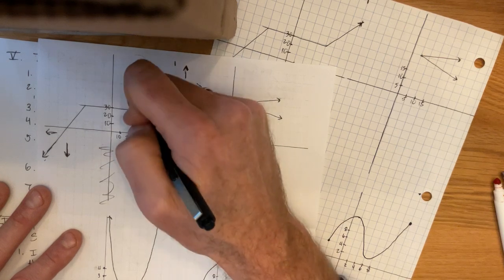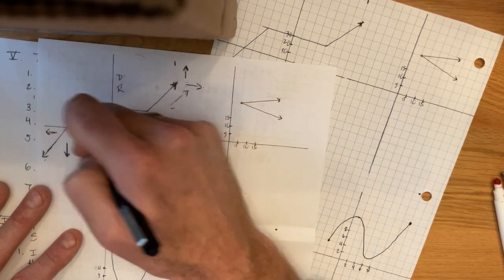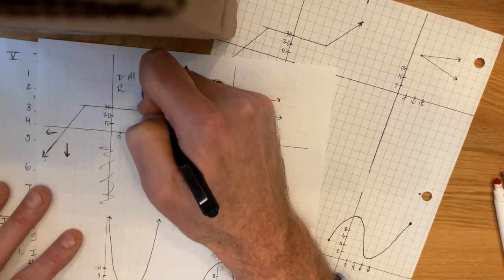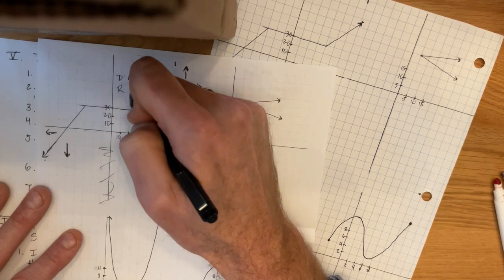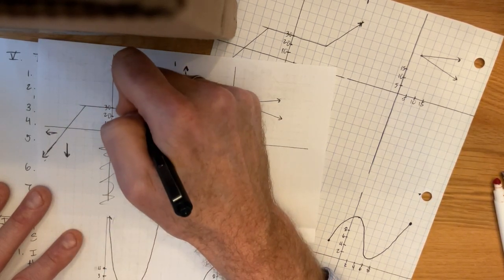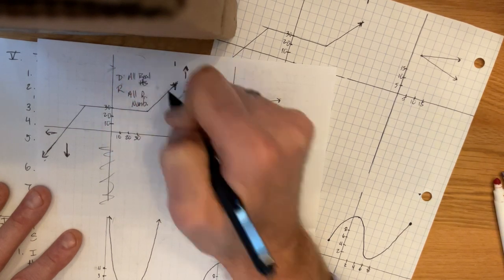So this graph has a domain and a range. The domain, the side to side, is going to be all real numbers. And the range, the up and down, is also going to include all real numbers.